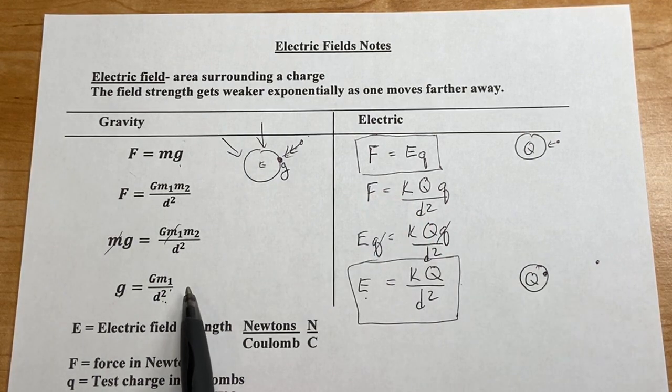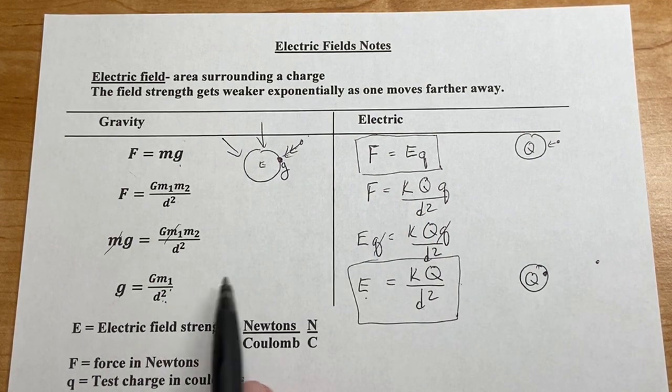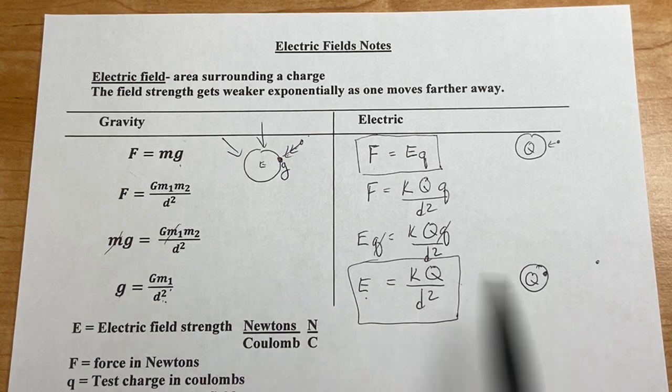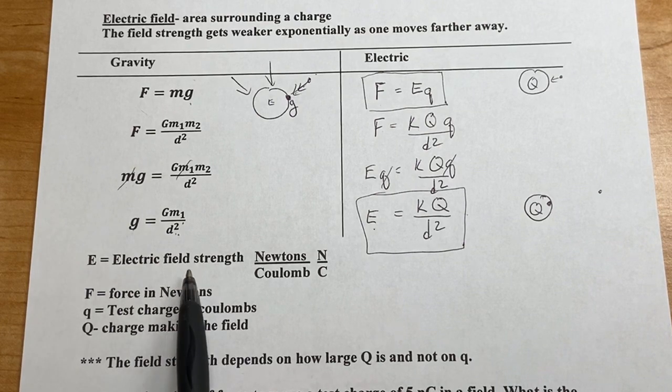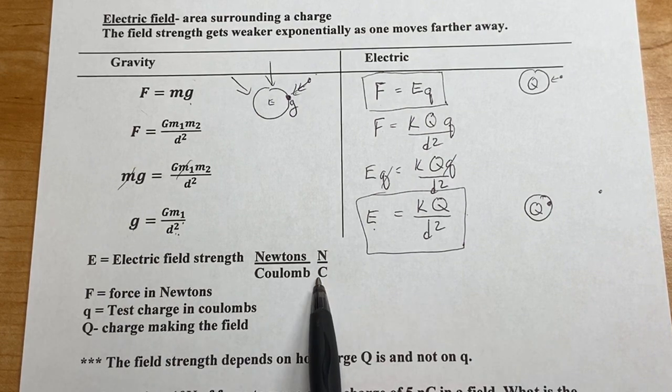We don't think about the fact that we can go into space, or objects can go into space and the gravity will be weaker, but it's more common to think of that here. All right, electric field strength is measured in newtons per coulomb.